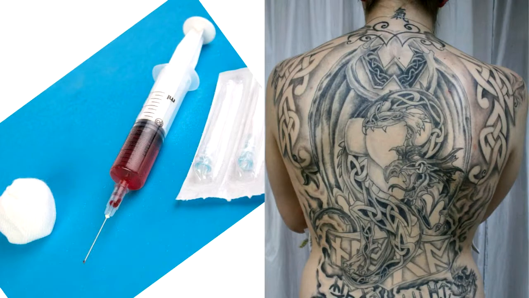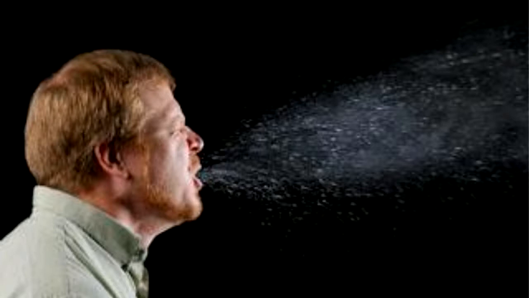But not all vectors are insects. Some vectors are mechanical, like syringes, okay, dirty needles. And many of you will know of the infections that are spread through dirty needles, like HIV, hepatitis B, and hepatitis C, for example. It's not just drug users who may come into contact with these contaminated devices. Think of tattoos, okay? So the next time you decide to go and get a tattoo done or get your ears pierced or some other body part pierced, just ask yourself, how clean is that implement being used on yourself?